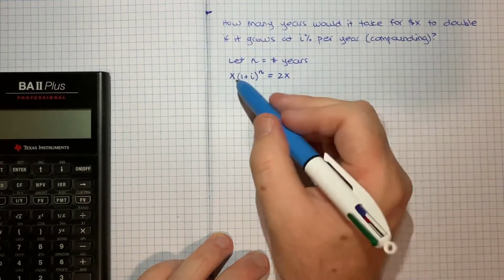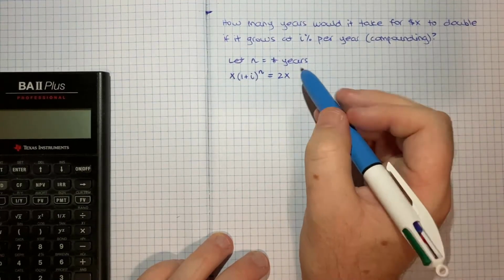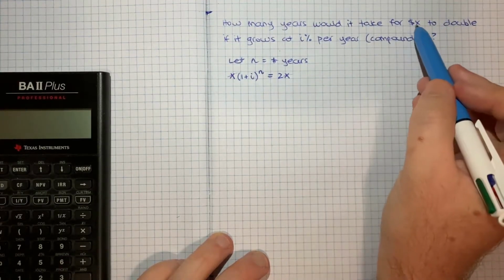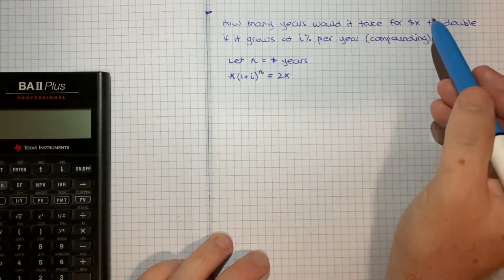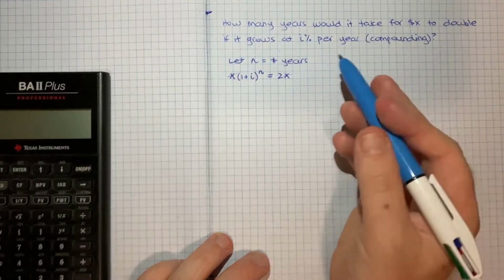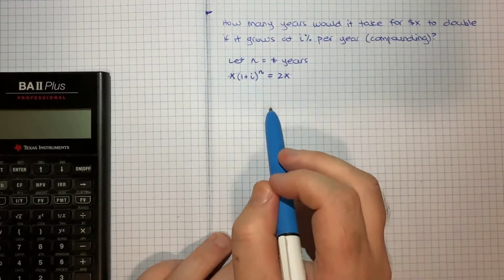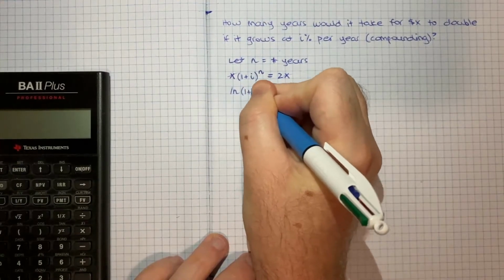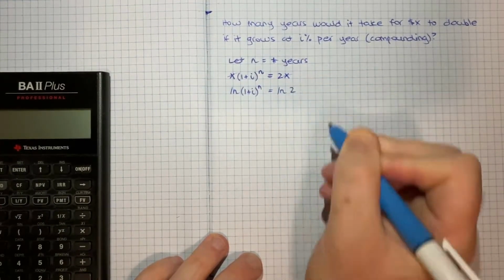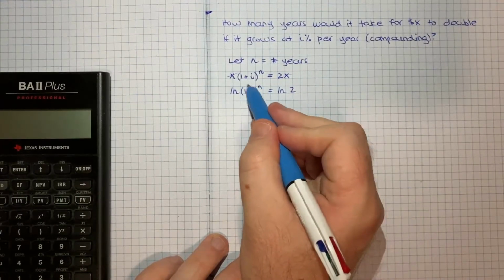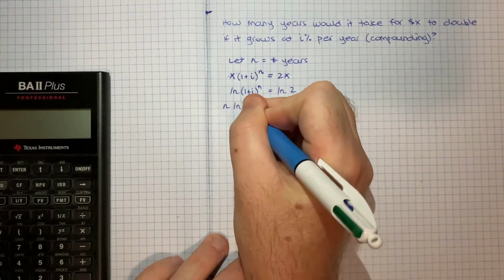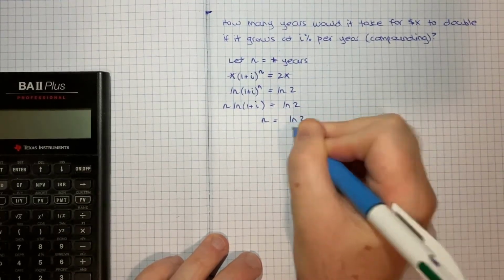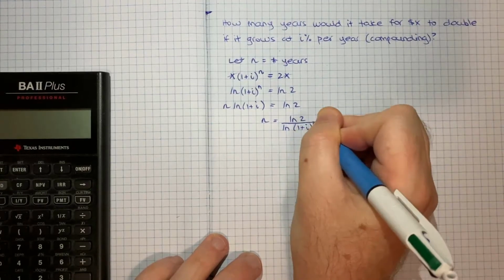So now what we have to do is just use a bit of math to solve for n. And the first thing we can do is cancel out these x's, which means the result that we're going to get will be true regardless of what we're starting with, whether we're starting with $100 or $100 million, the formula that we will derive will be the same. So if I want to solve for n here, I'll take the logarithm of both sides. So I'll just do the natural logarithm of 1 plus I to the n equals the natural logarithm of 2. And the benefit of doing that means I can now bring the n out the front. So n log 1 plus I is equal to the log of 2. And that means n is equal to the log of 2 over the log of 1 plus I. And that is our formula.